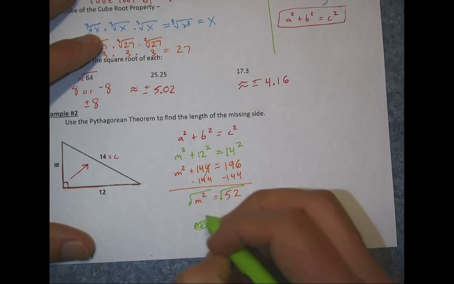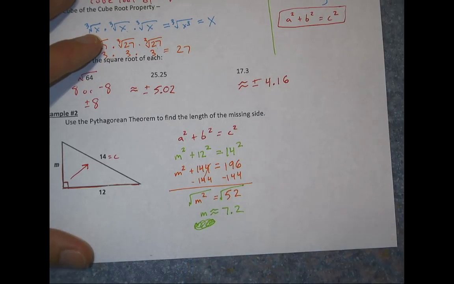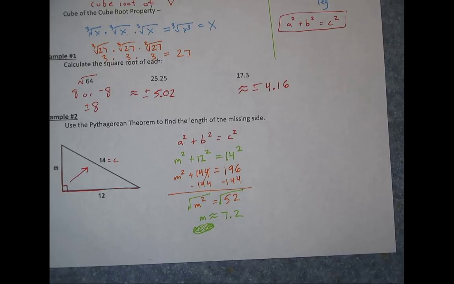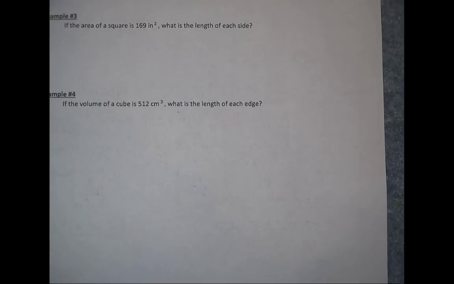So I'm going to put the approximate symbol here because we did round it. 7.2. All right, so this is where using a square root is going to come in. If you've got m squared equals something and you want to know what's just m, you're going to take the square root to go backwards. So let's flip it over and let's take a look at a couple other ones where we could see this.